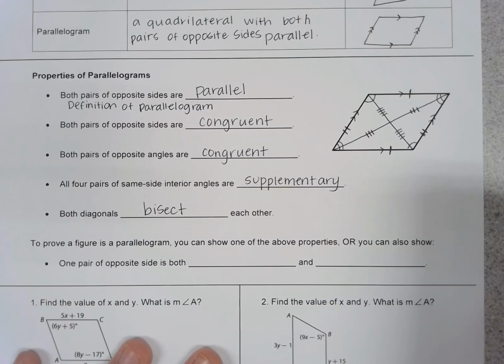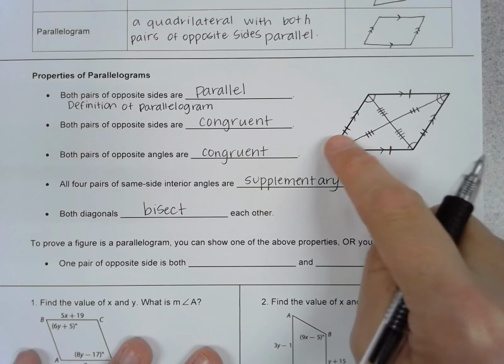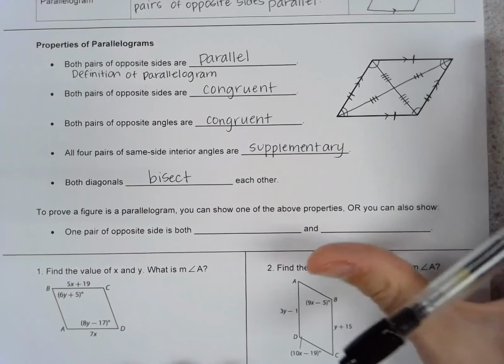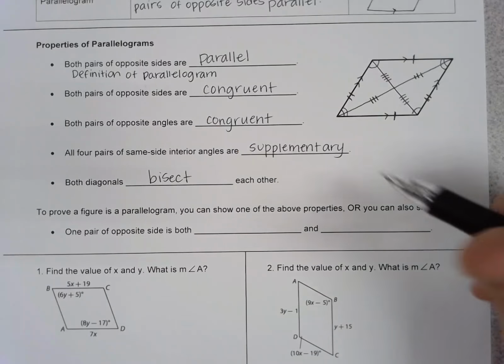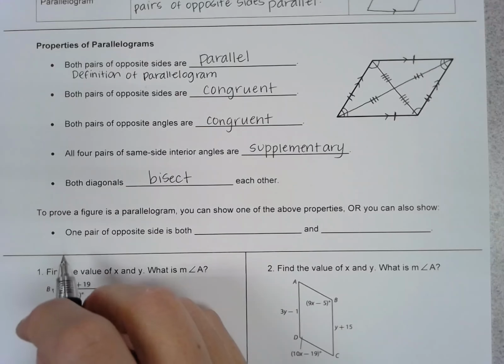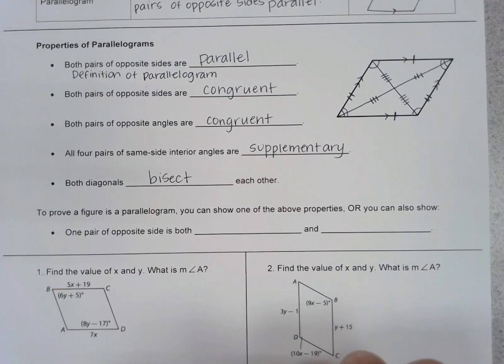You always want to use different numbers of lines when you do the markings because otherwise it means that this one is congruent to this if they both have 2, and that's not true. So if I'm trying to show you that something is a parallelogram, I can prove any of these things. There's one special way that you can prove something is a parallelogram that's kind of different than any of these bullet points up here.